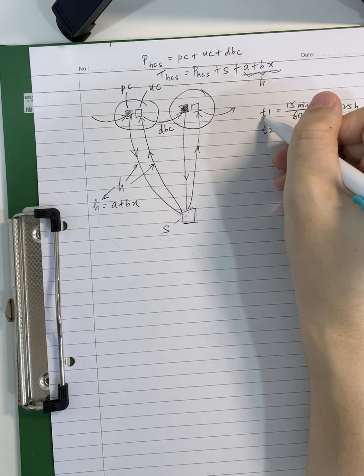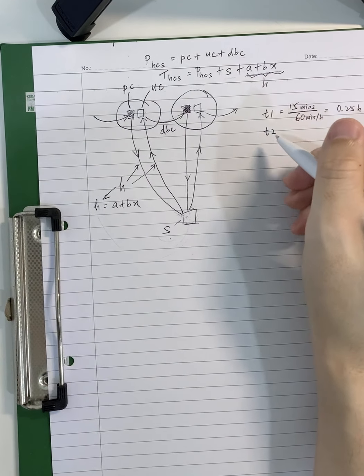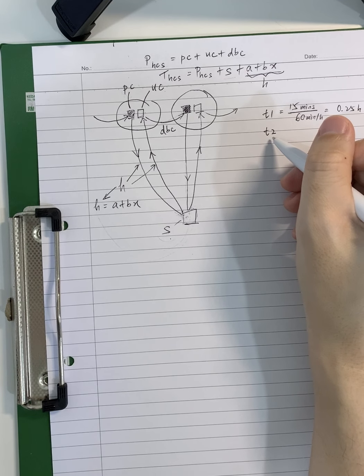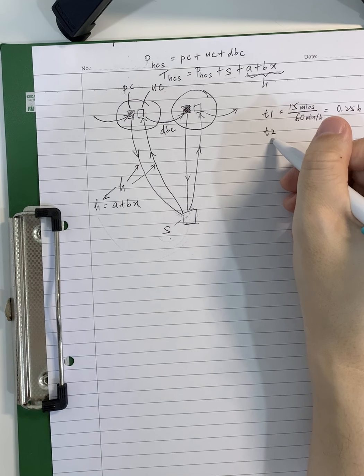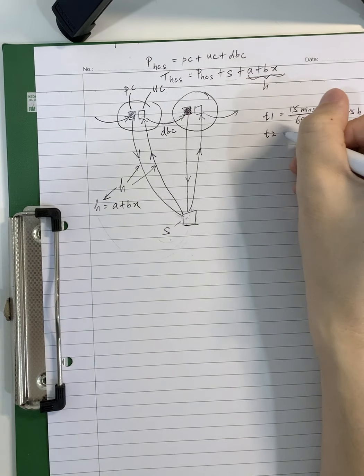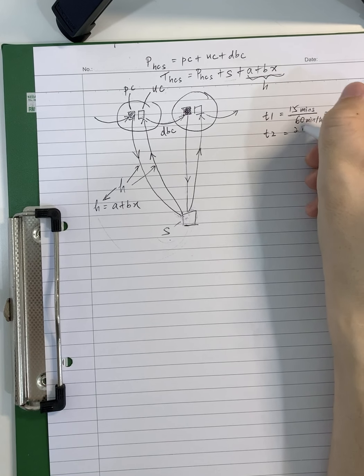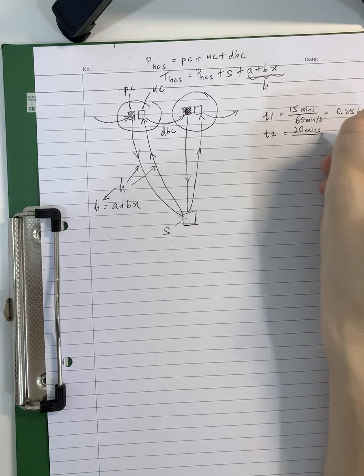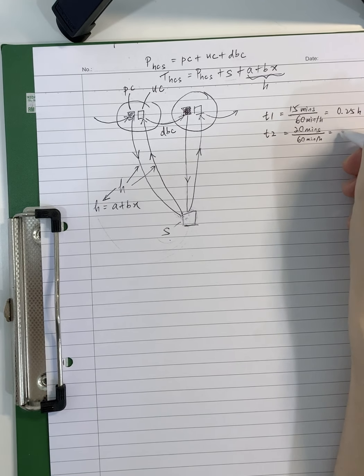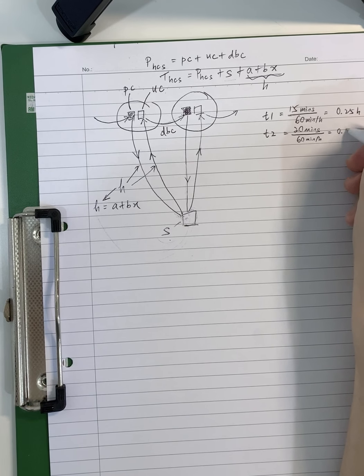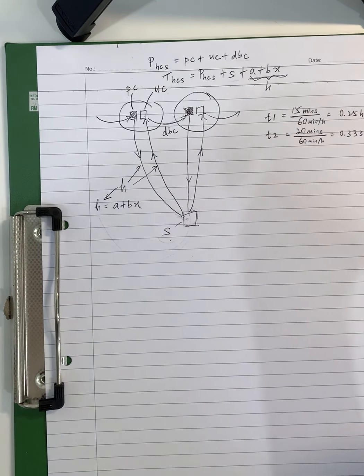It's the average time to drive from the garage to the first container location. And T2 is the time to drive from the last container location to the garage. T2 is 20 minutes over 60 minutes per hour. The reason we're doing that is because we want to convert it into hours.